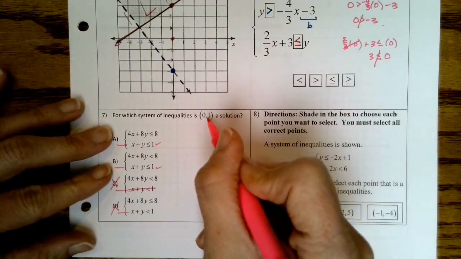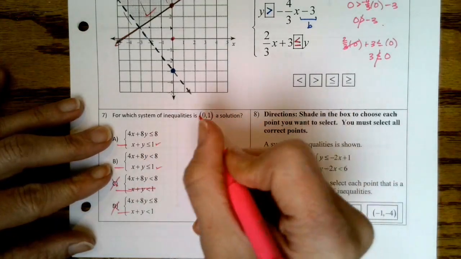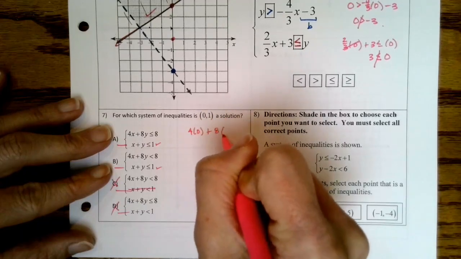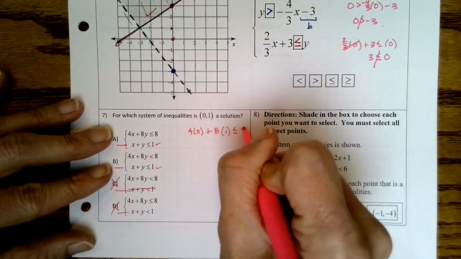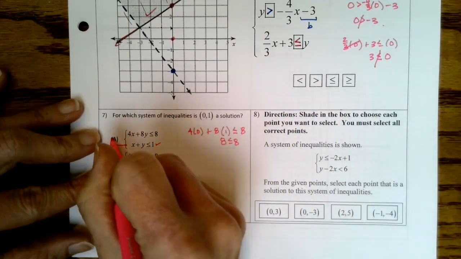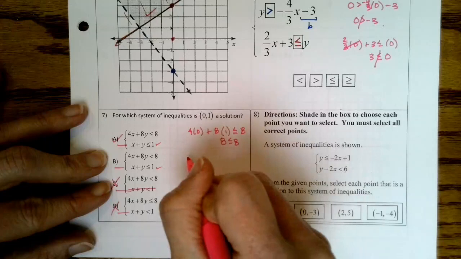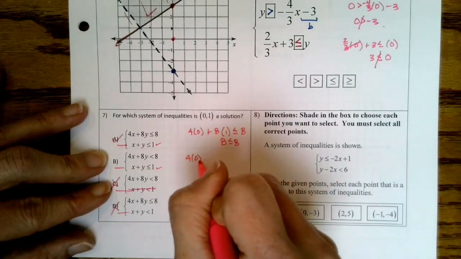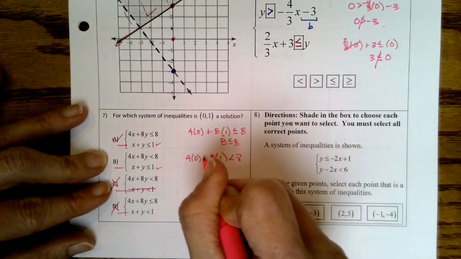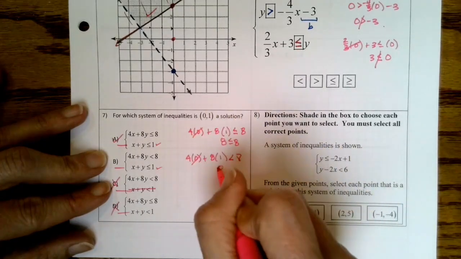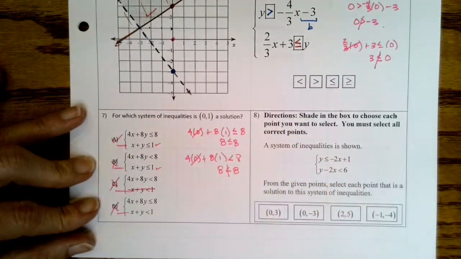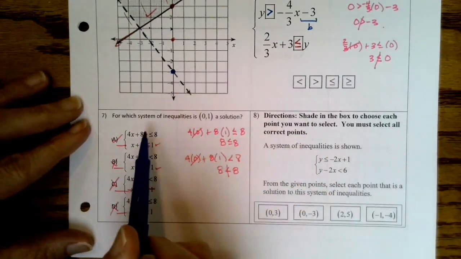Okay, so now I'm going to take my solution and plug it in here. 4 times 0 plus 8 times 1 is smaller than or equal to 8. Is 8 smaller than or equal to 8? Yes. So far, so good. 4 times 0 plus 8 times 1 is smaller than 8. Is that true? Because, of course, that zeroes out. Is 8 smaller than 8? No. So then the answer here is going to be A.